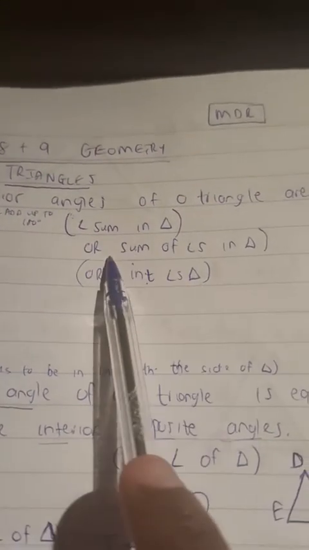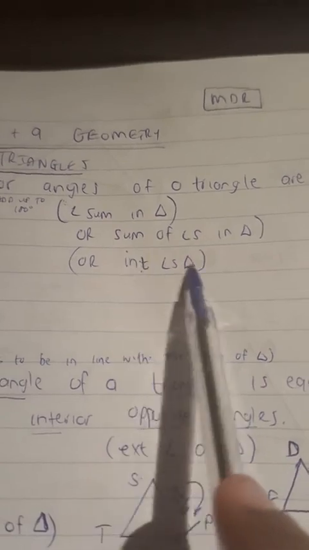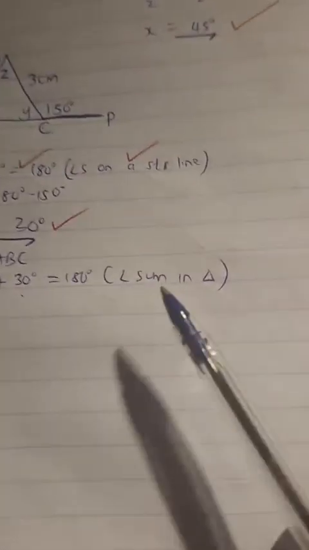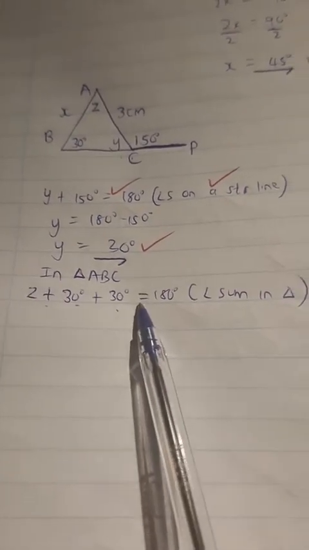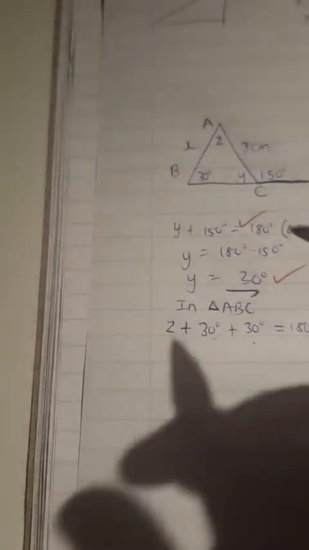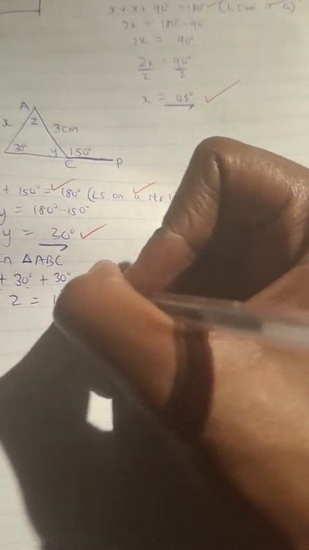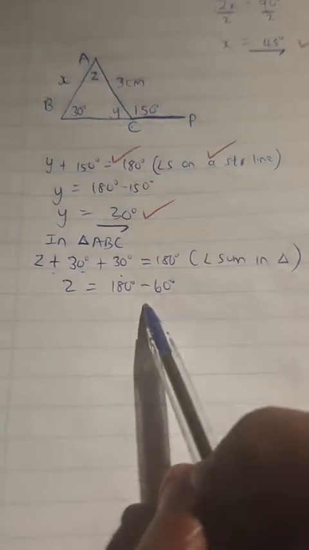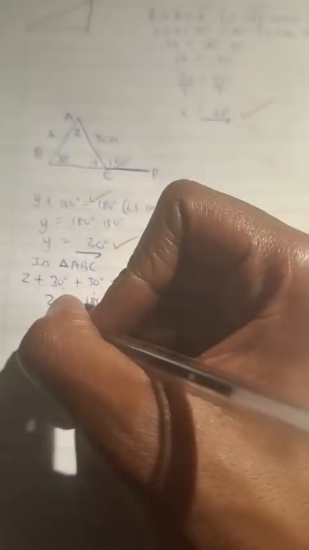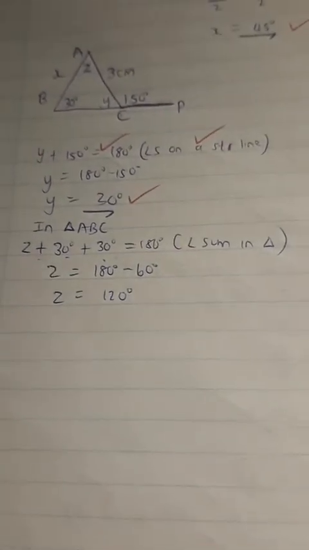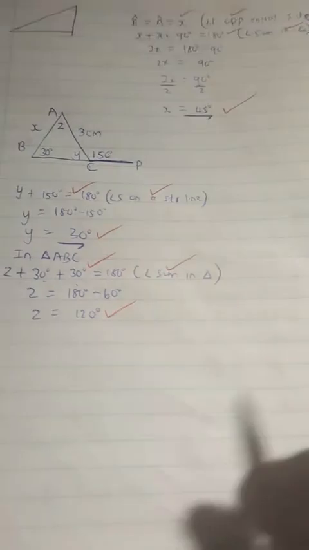We have one of 3 reasons: angle sum in triangle, sum of angles in a triangle, or interior angles of triangle. Z plus 30 is equal to 180, angle sum in triangle. Let's solve. Z is equal to 180 minus, now this 30 plus 30 is 60, so 180 minus 60, so Z is equal to 120 degrees. Tick, tick, tick.